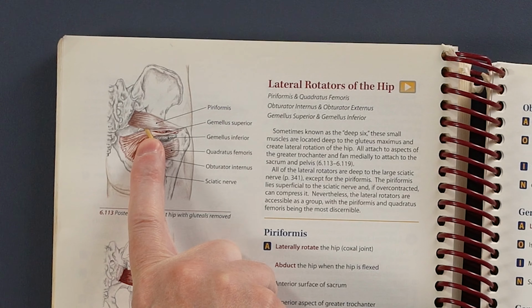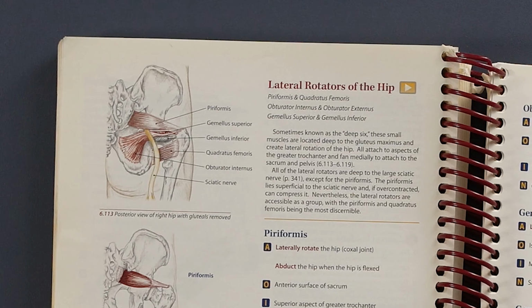So you may hear the term piriformis syndrome. That is basically a form of sciatica where the piriformis is considered so hypertonic, which basically is a fancy word for super tight, that it is squeezing the sciatic nerve right here where it comes out. And that is pinching the nerve when you're sitting too long, let's say, or in certain movements.